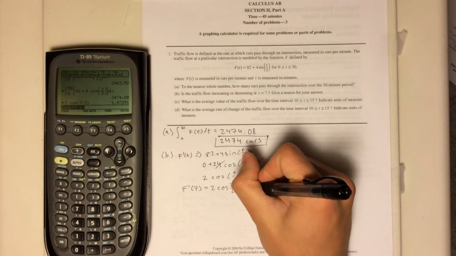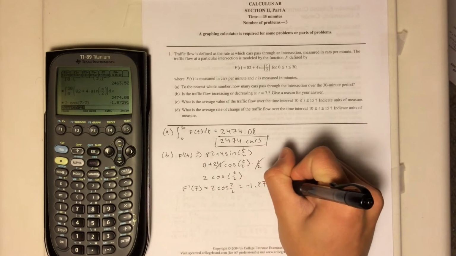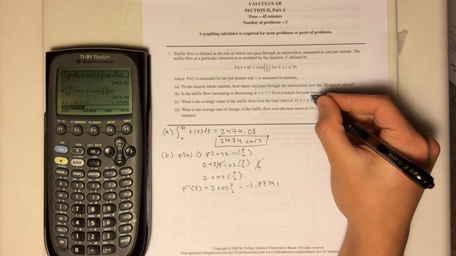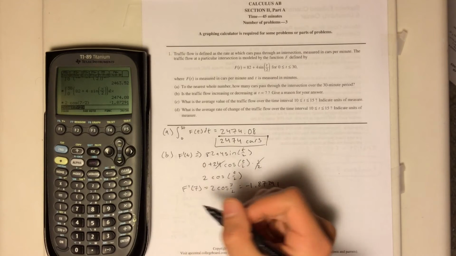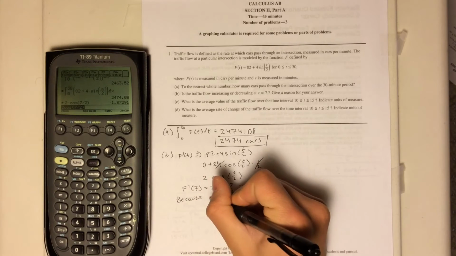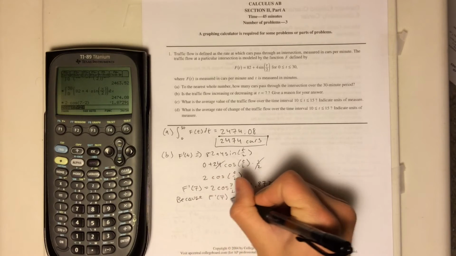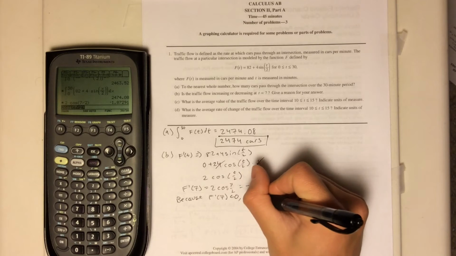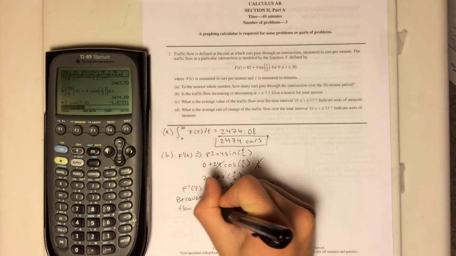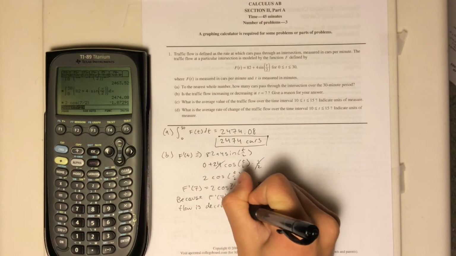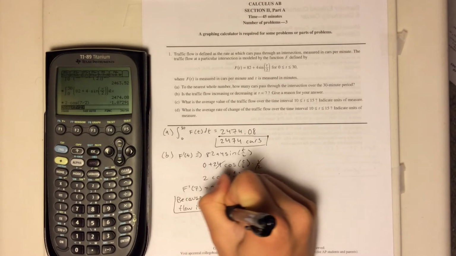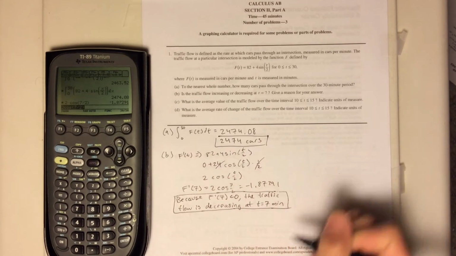And you get negative 1.87291. Your answer is negative, and that means it is decreasing. So they also ask for a reason, so be careful. So you need to say something like, because f prime of 7 is less than 0, the traffic flow is decreasing at t equals 7 minutes. That is your answer for B.